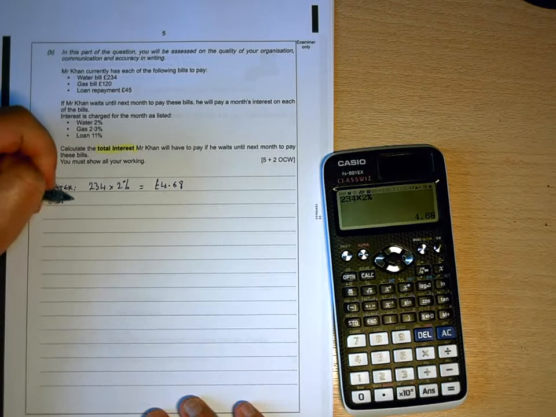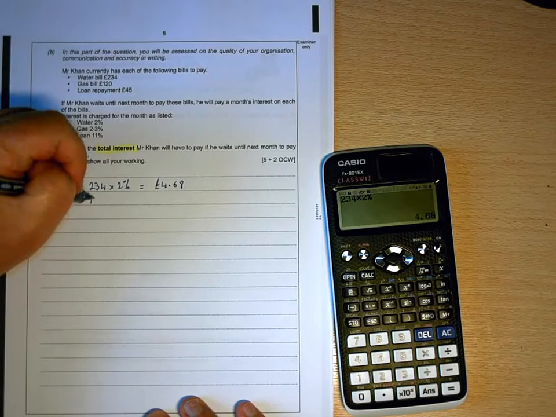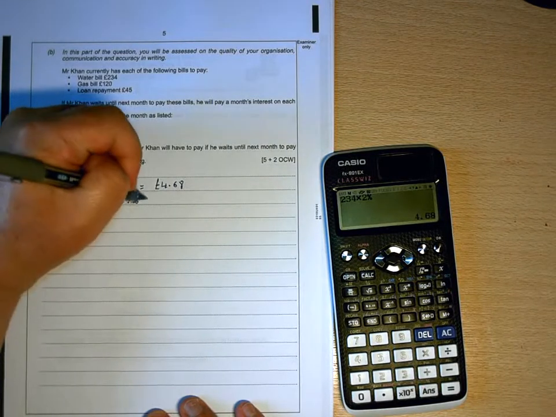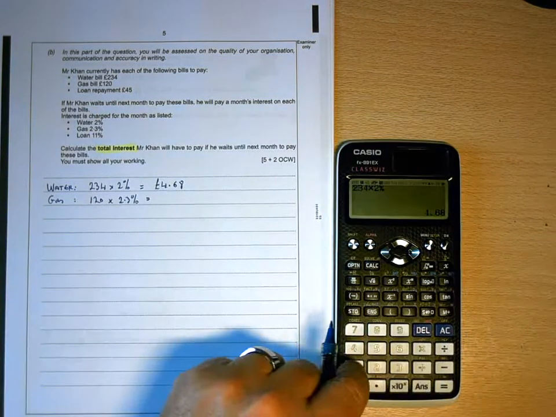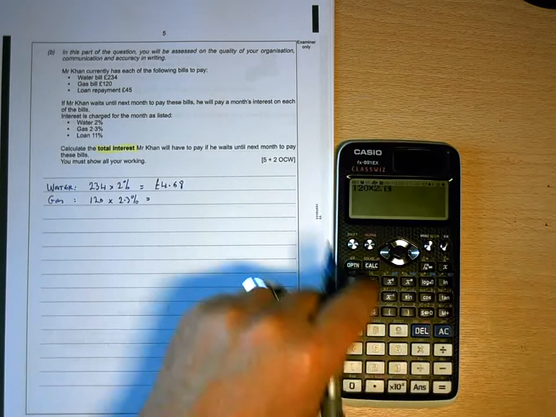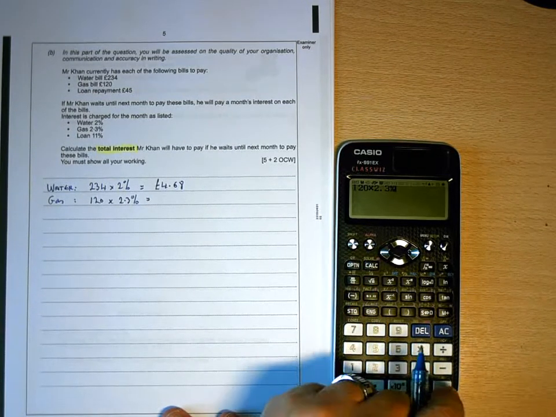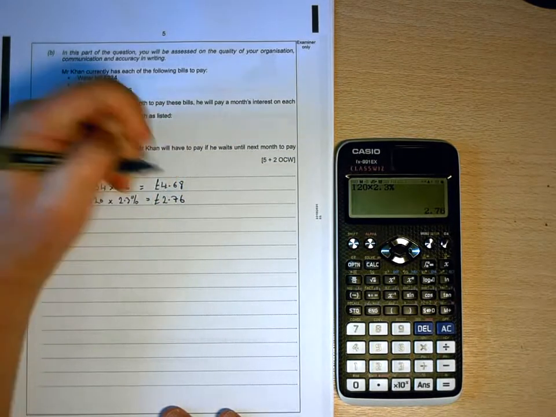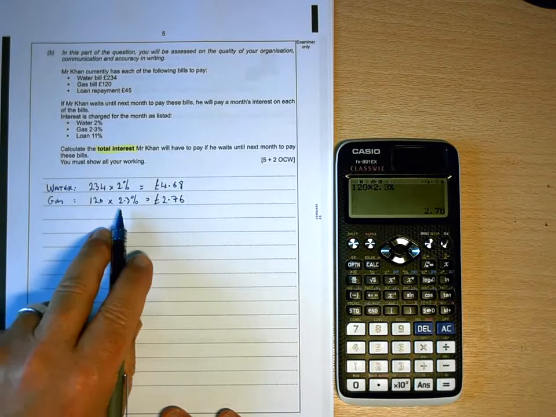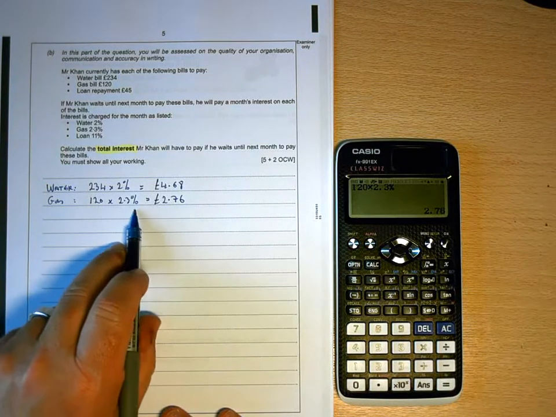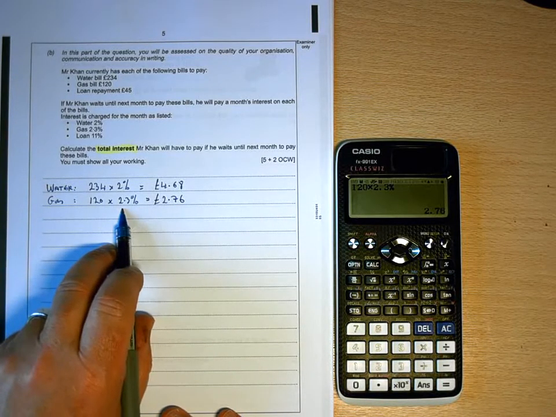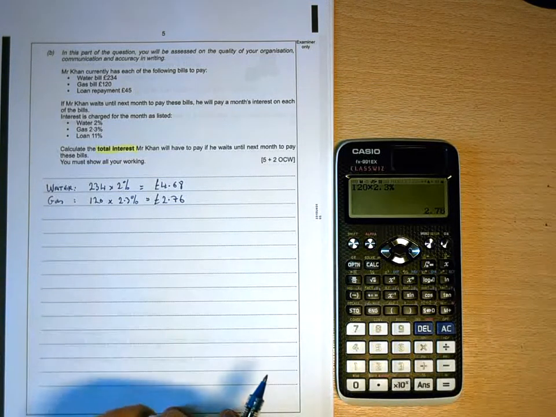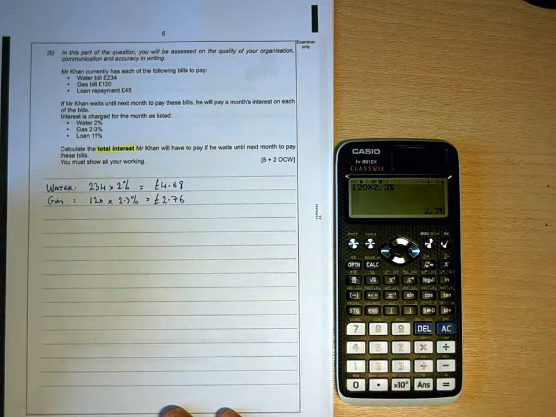Gas is going to be 120 times 2.3%. So 120 times 2.3%, £2.76, or 120 times 0.023. The common mistake to make if you're changing that to decimal in your head would be to write it as 0.23, which is in fact 23%, so be careful with that.